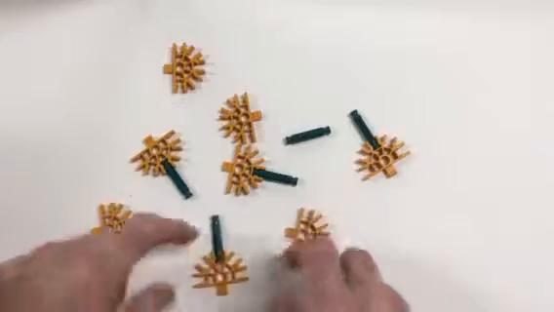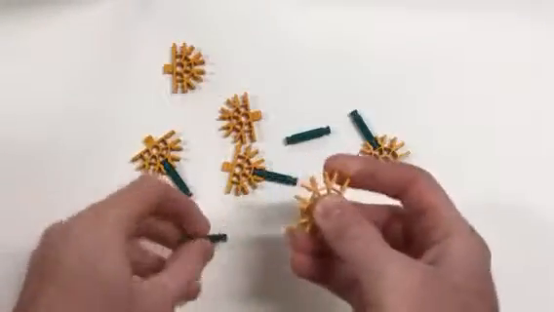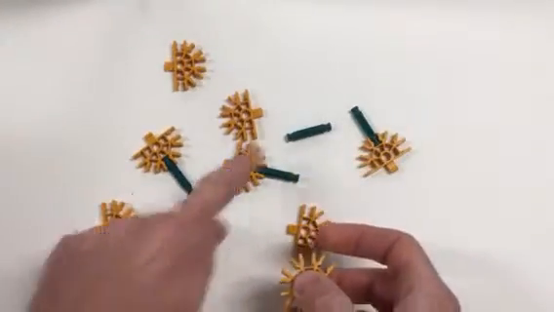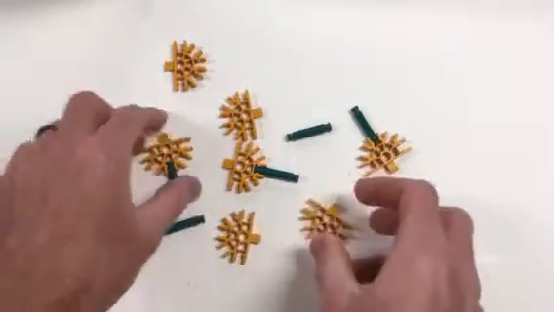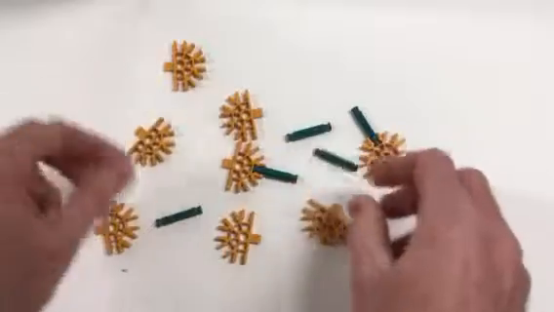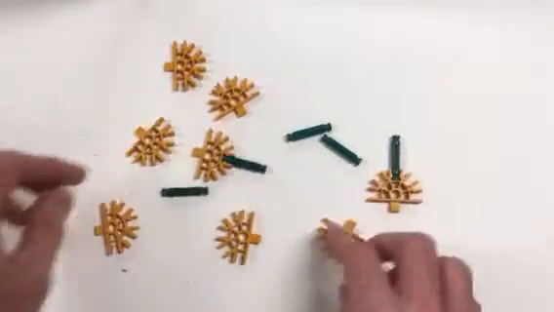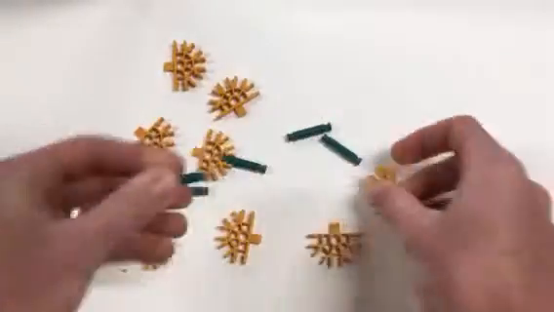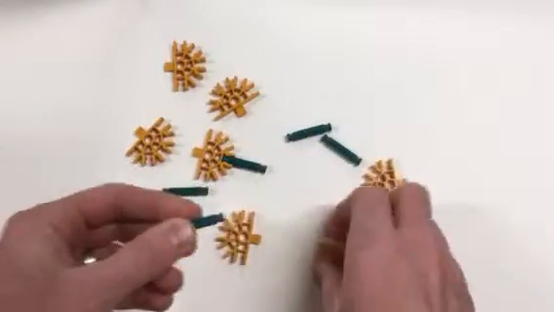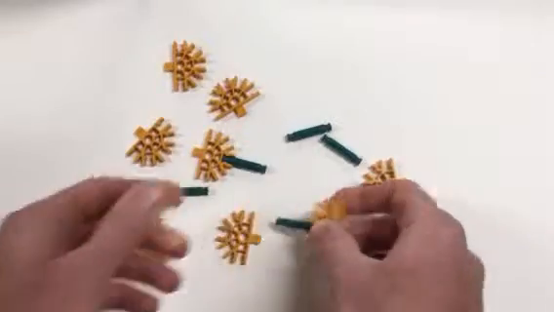And now what can happen is these guys are going to continue to break apart. But since there are fewer of these in the solution, there's going to be fewer collisions bringing them together. So these guys will continue to break apart to some degree, and then we've increased the concentration, so this will happen now too.